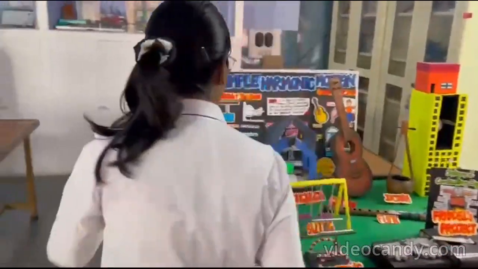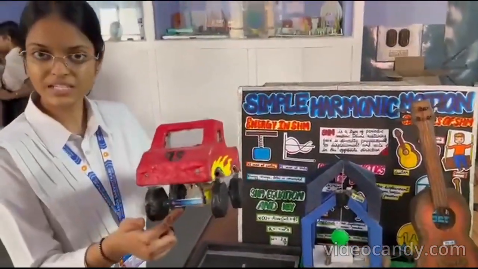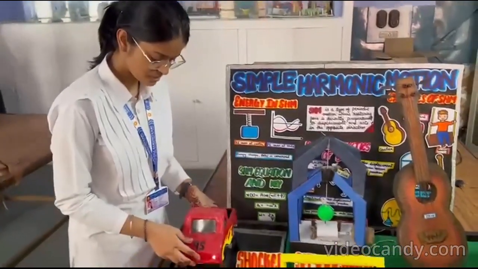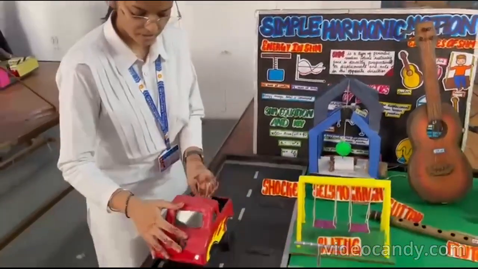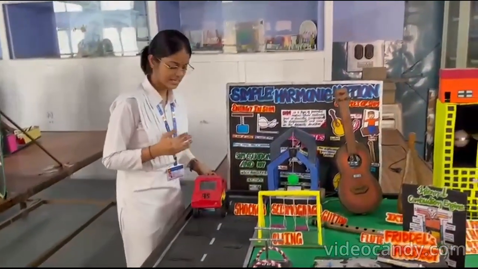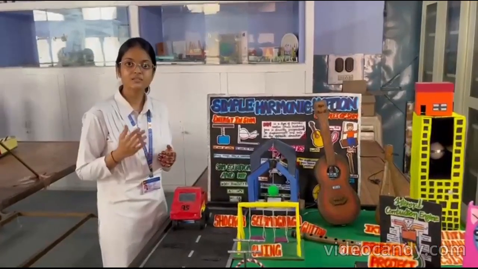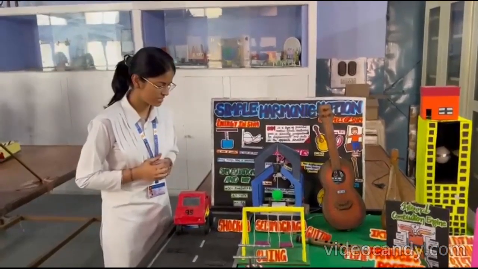Next is the vehicle suspension system. You can see that we have installed springs here. When the car moves and hits a bump, the kinetic energy is converted into heat energy by the shock absorbers. In cars and bikes, mostly hydraulic shock absorbers are used.